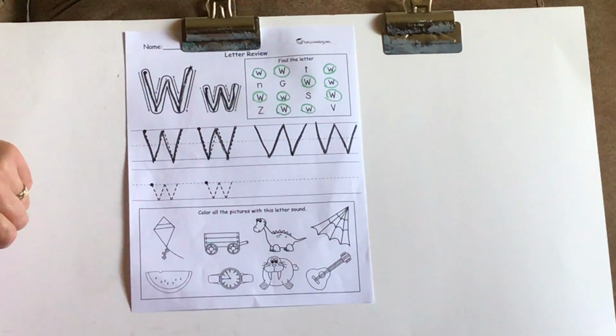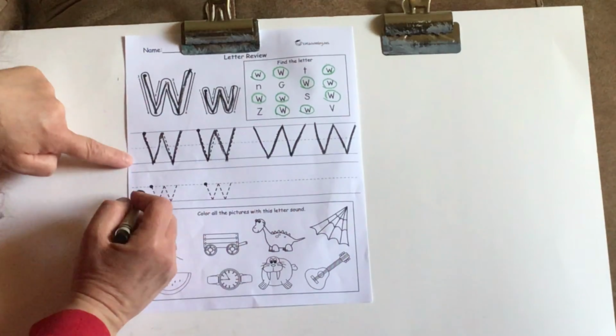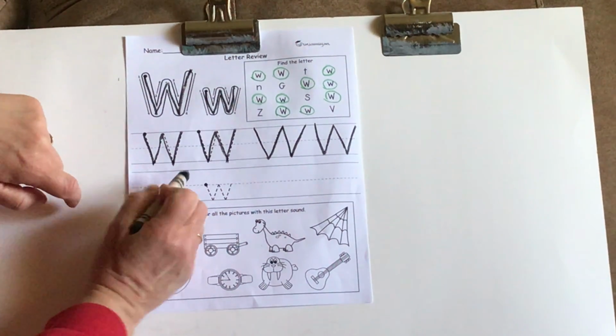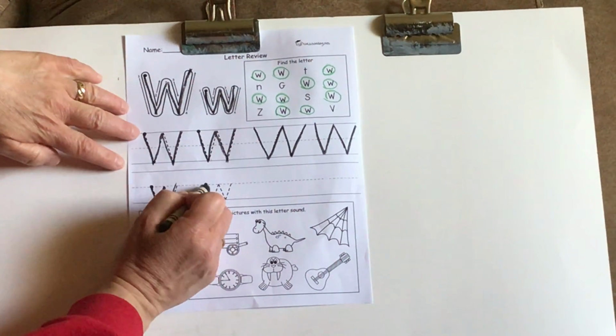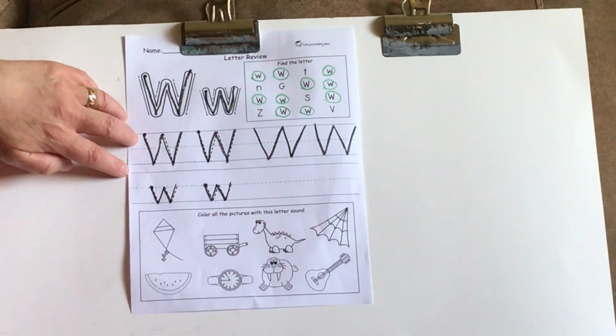And now we're going to do our lowercase w the same way. Starting at the dot, let's trace together. Down, up, down, up. Okay, let's do our next one. You ready? Starting at the dot, slant down, slant up, slant down, slant up.